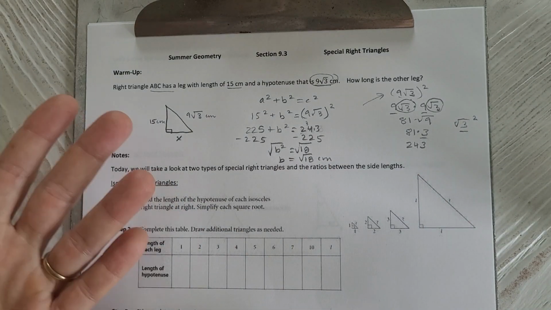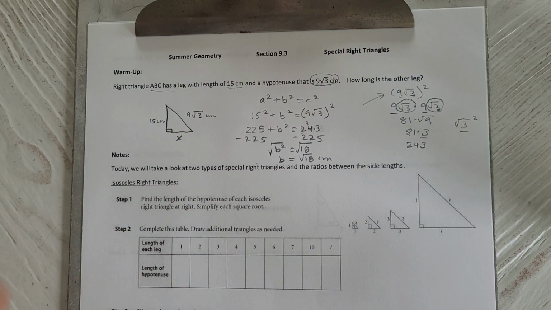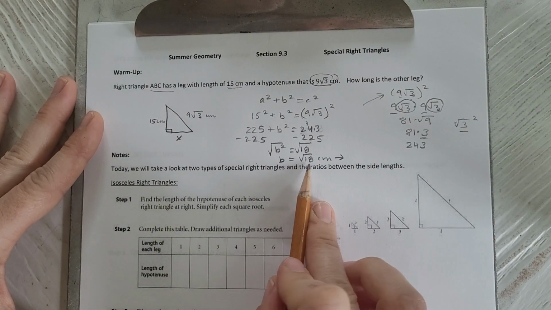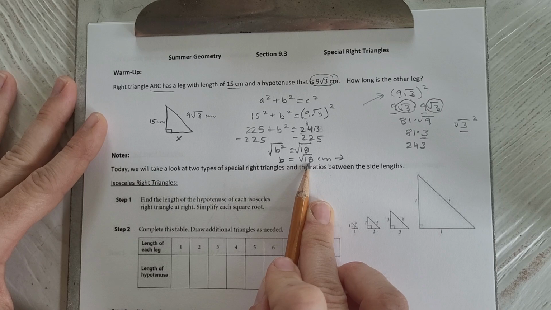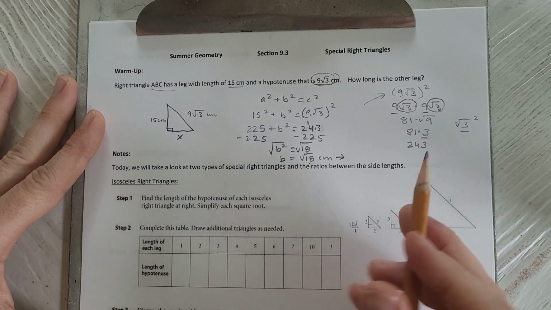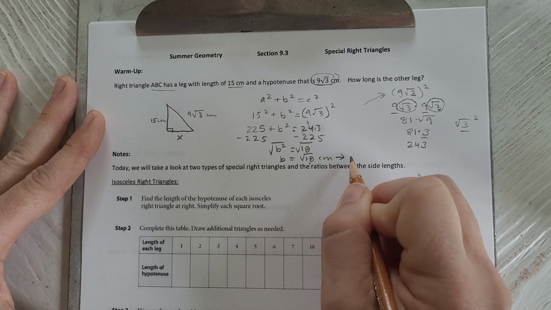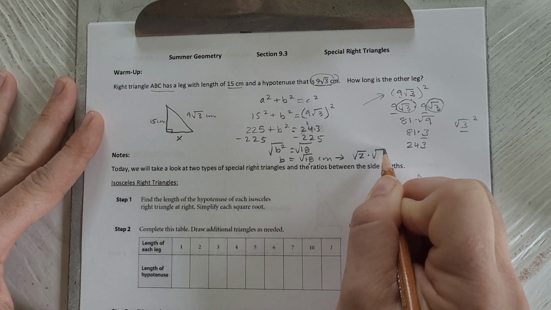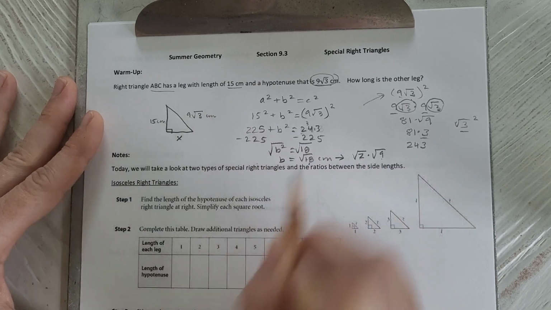If we wanted to simplify this, and this is really the part of the radical rules that you need to know, what we want to do is ask ourselves, are there any perfect squares that go into the square root of 18? And the answer is yes, it's 9. So we can break this apart. The square root of 18 is the same thing as the square root of 2 times the square root of 9, because 2 times 9 is 18.